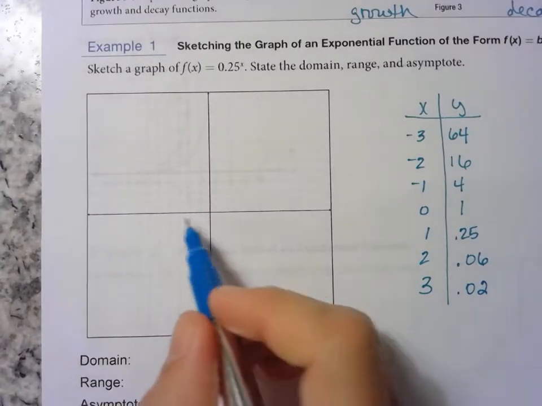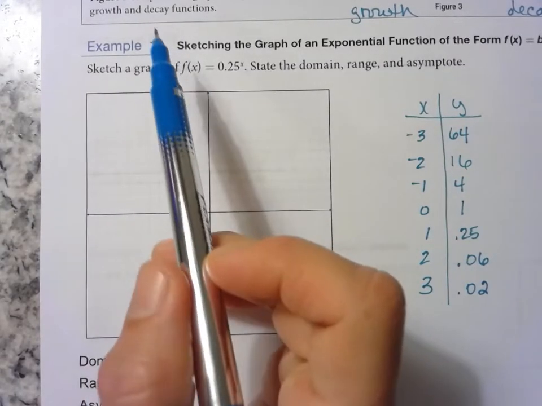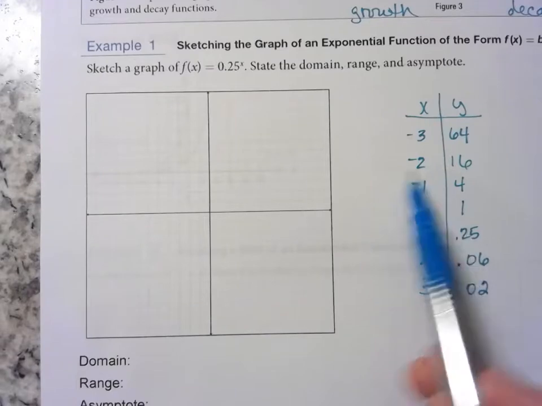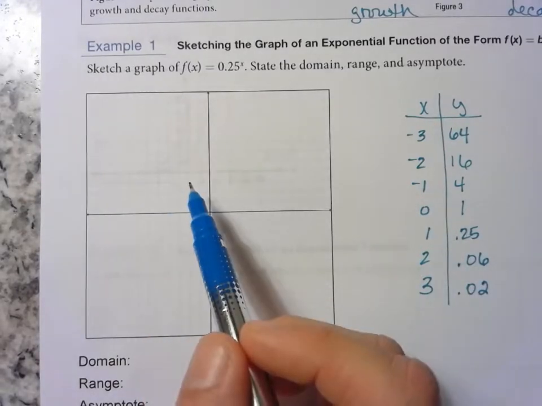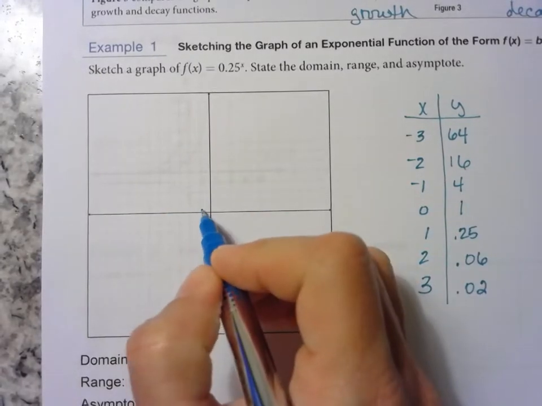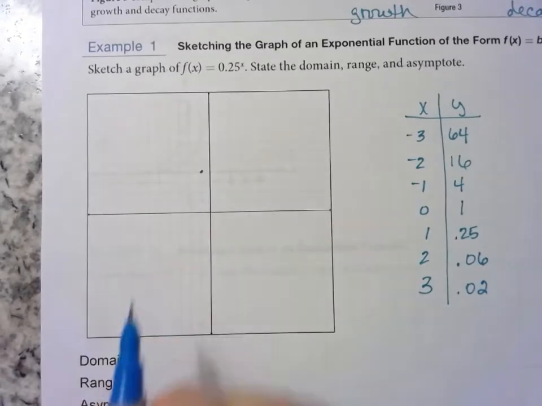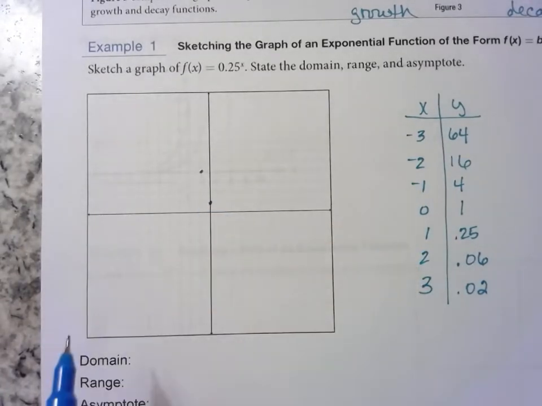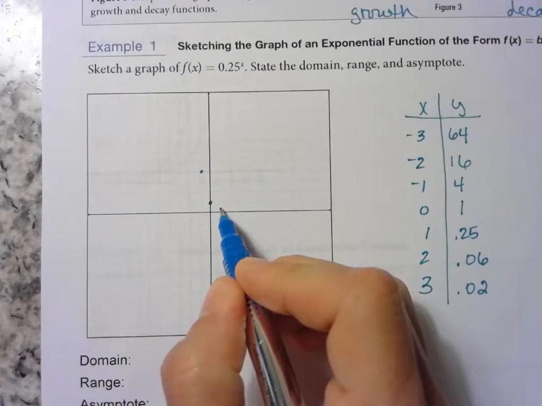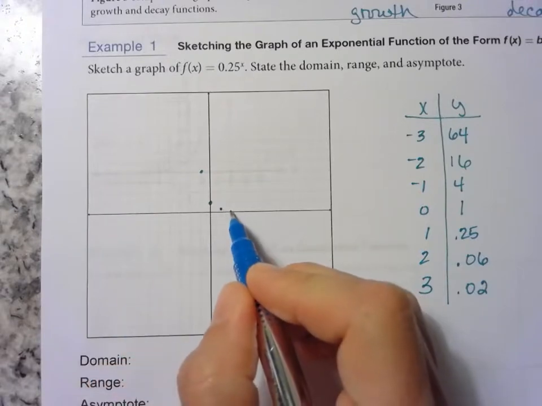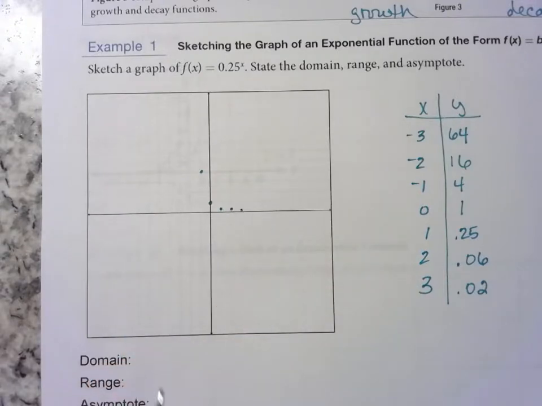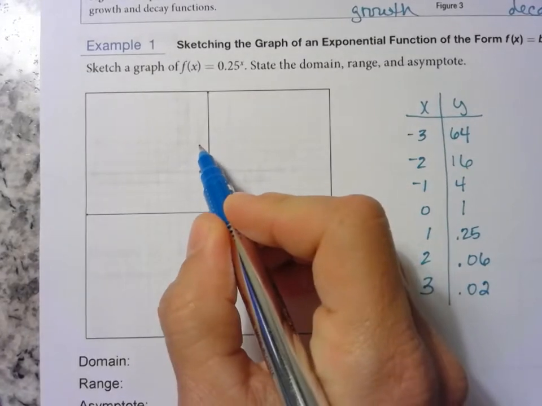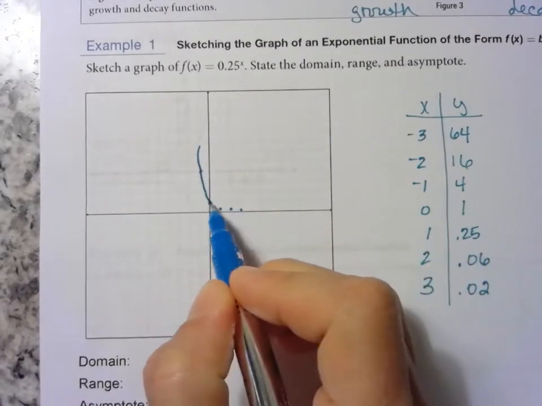So -3 is all the way up at a 64 somewhere. -2 is all the way up at a 16. -1 is up at 4. Then we have 0, 1, 1.25. And then it looks like it just gets closer and closer and closer to the x-axis. So this graph looks something like that.